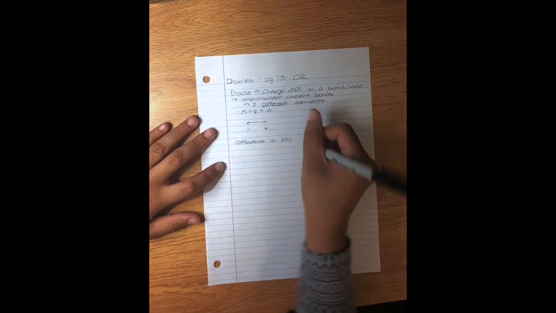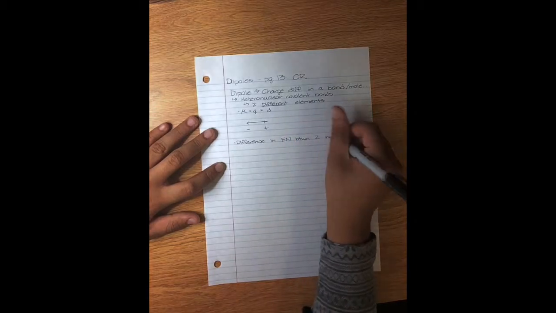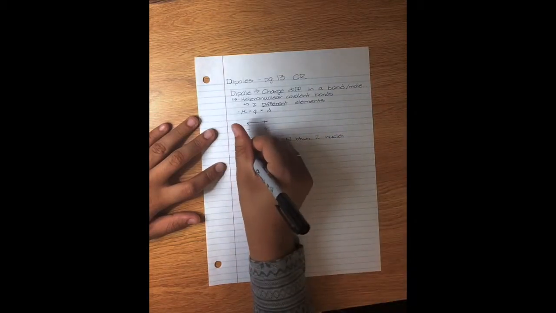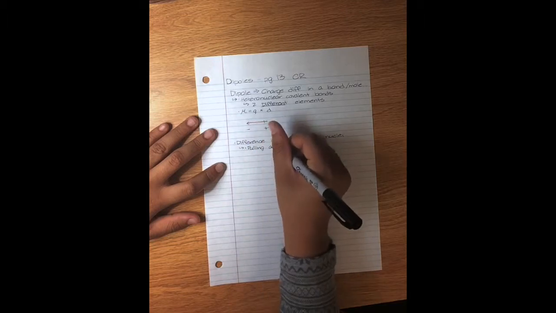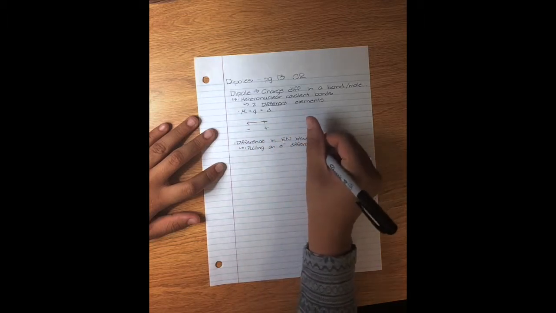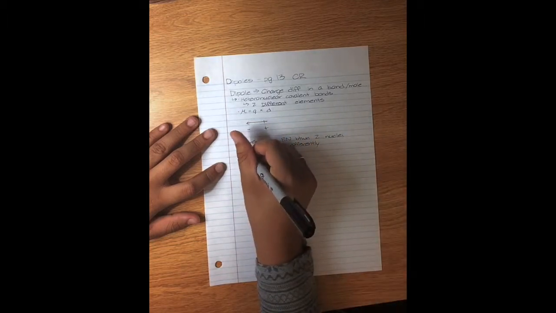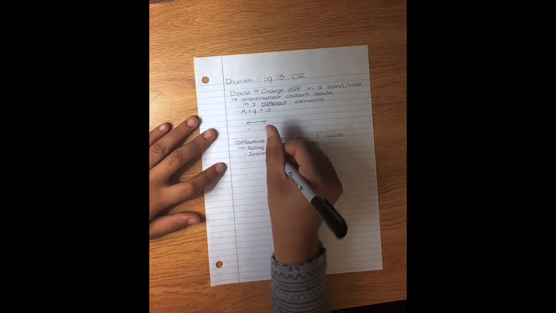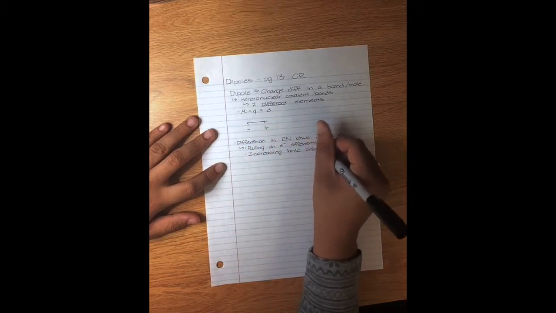Just to be clear, right now I'm just talking about bond dipoles, not net dipole. So a bond dipole is caused by a difference in electronegativity between two nuclei, which results in them pulling on the electrons differently. Since the electrons are not shared equally, the bond becomes more ionic in character.